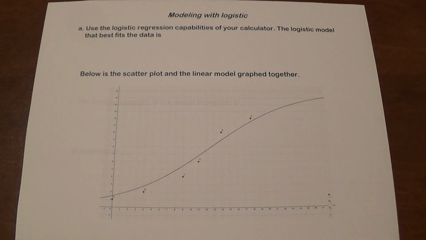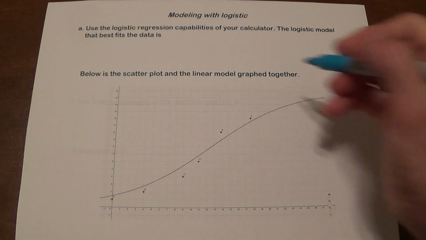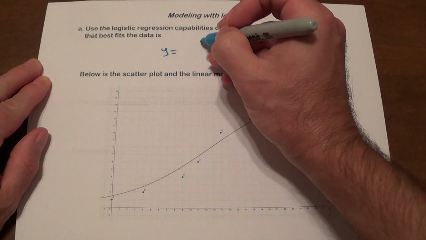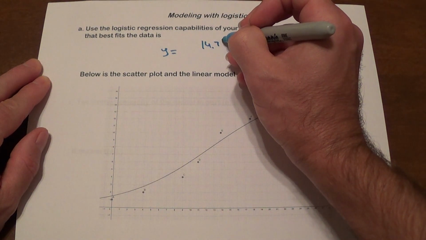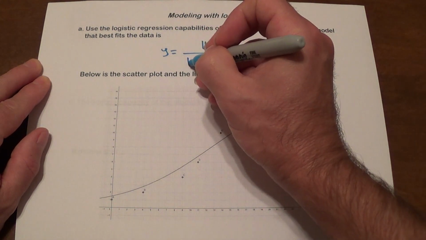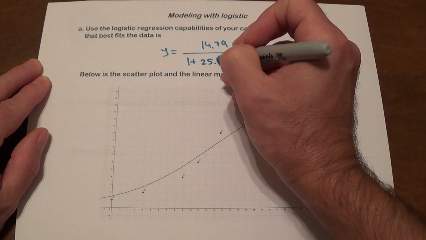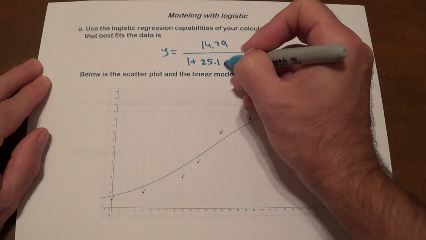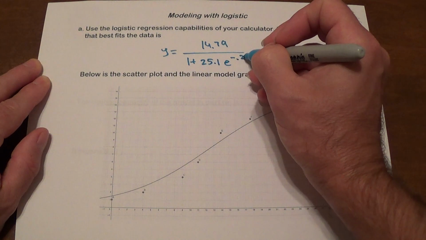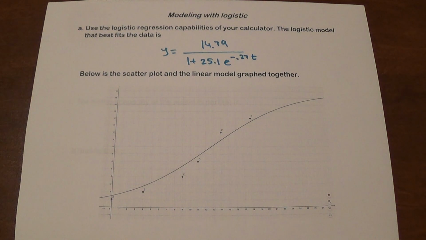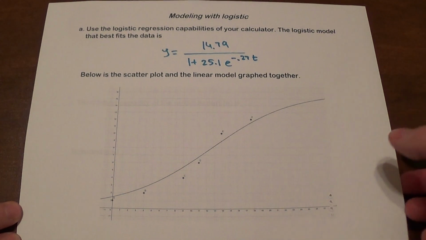Okay, so our equation, this is a little bit different scale. Our equation here that we're getting is y equals 14.79 divided by 1 plus a, which is 25.1, e to the power of negative 0.27t. Okay, so this is our function. We can use this function to do the work that we need.